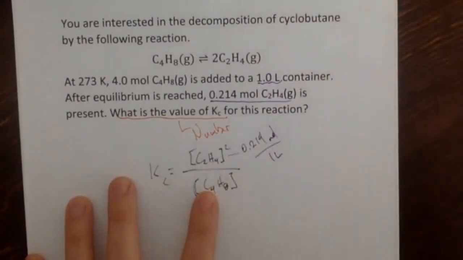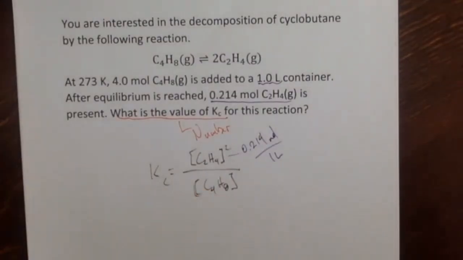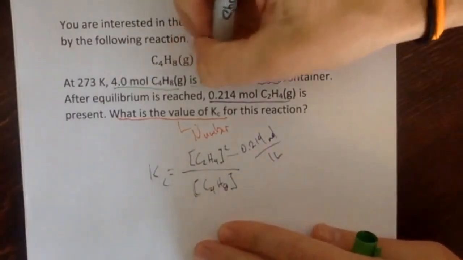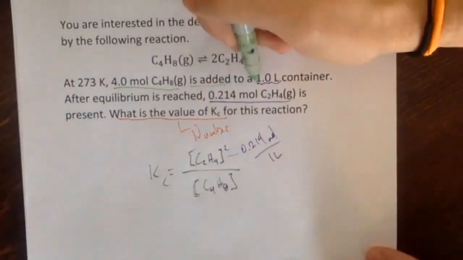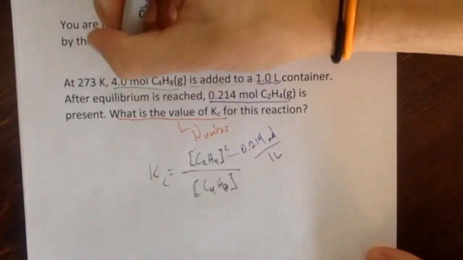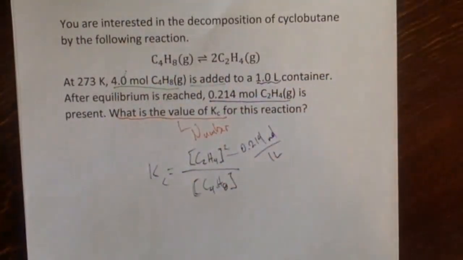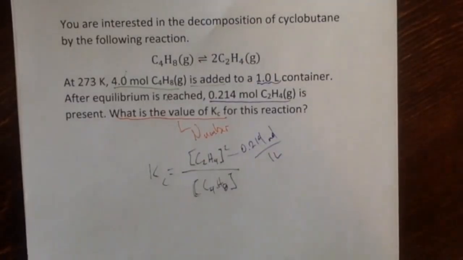If I look at C4H8, I am given an amount of moles, these 4.0 moles that are added to the container, but then equilibrium is reached. So this 4 moles cannot get plugged in here. I don't just have 4 moles at equilibrium. It's 4 moles initially that undergoes some changes.